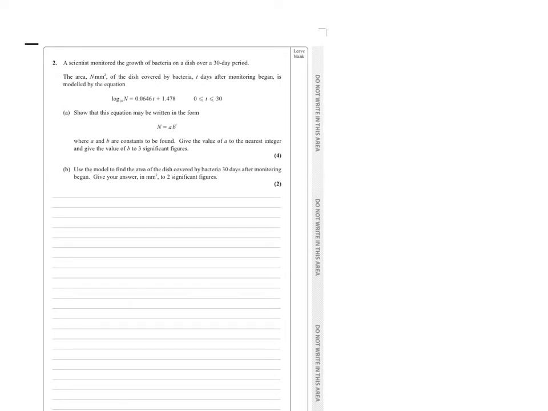The area n millimetres squared of the dish covered by bacteria t days after monitoring began is modelled by the equation log base 10 n equals 0.0646t plus 1.478. Show that this equation may be written in the form n equals ab to the power of t.